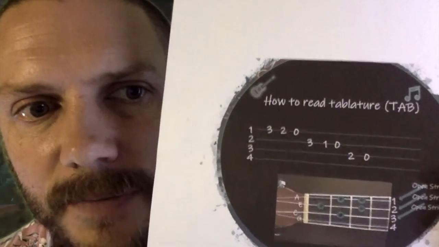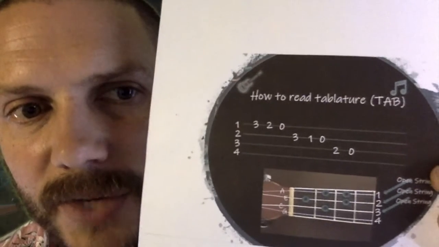Let's look at what the next part was. So we've got 3, 2, 0. Then onto the second string, we're going to be going 3, 1, 0. So let's try and put that together. 3, 2, 0. That's all on that first string. Then I go to the second string. 3, 1, 0. Let's do that again. 3, 2, 0. 3, 1, 0. Try again. 3, 2, 0. 3, 1, 0. Just working through that.